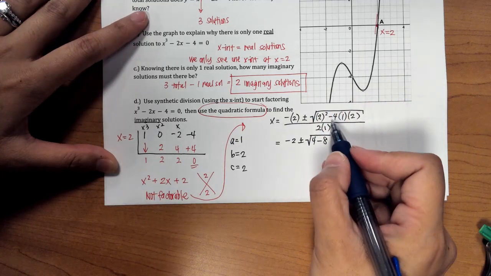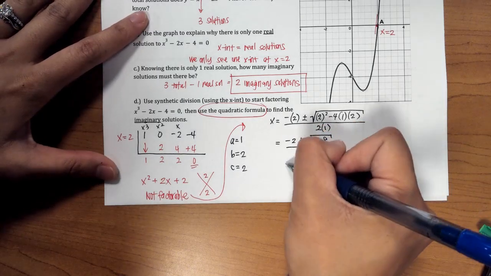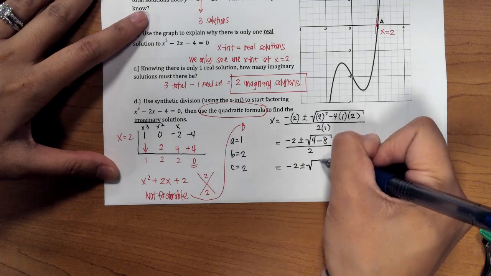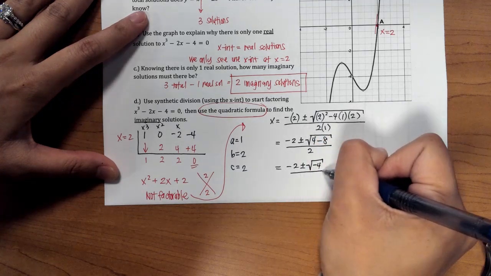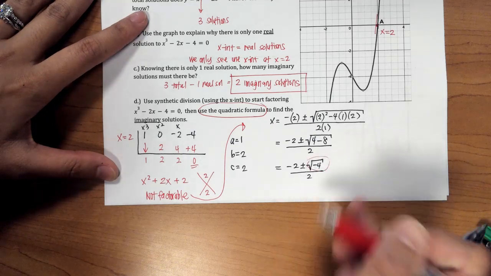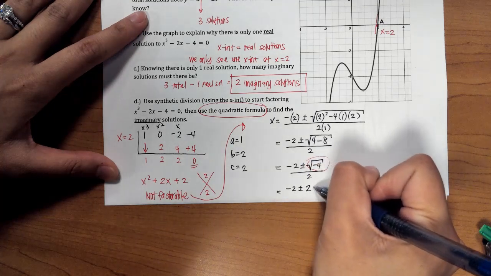When you multiply negative 4 times 1 times 2, it's negative 8. That means you have negative 2 plus or minus root negative 4. We can simplify the square root of negative 4. So that's going to be negative 2 plus or minus 2i.